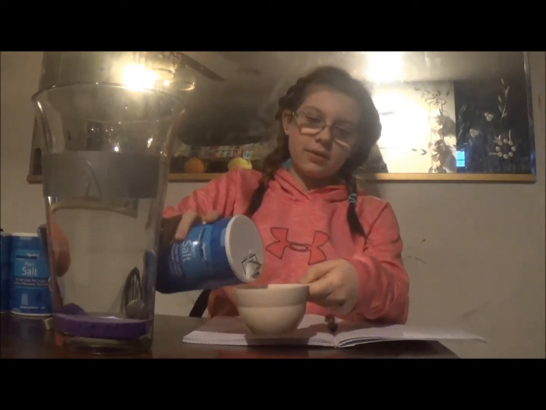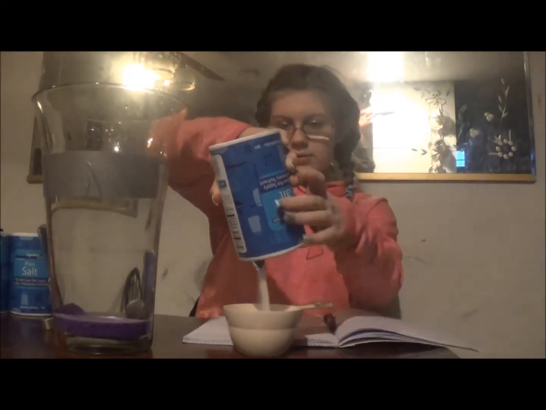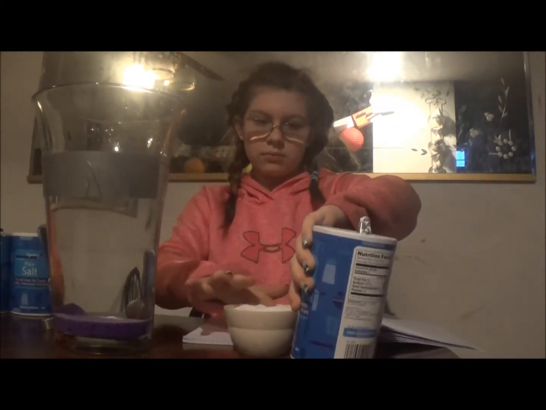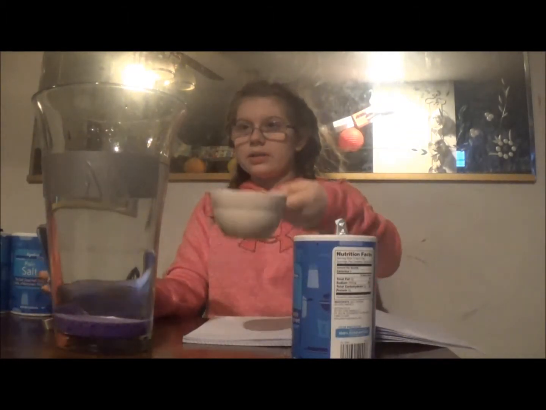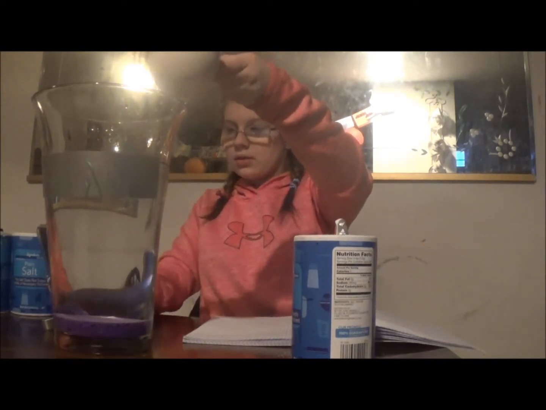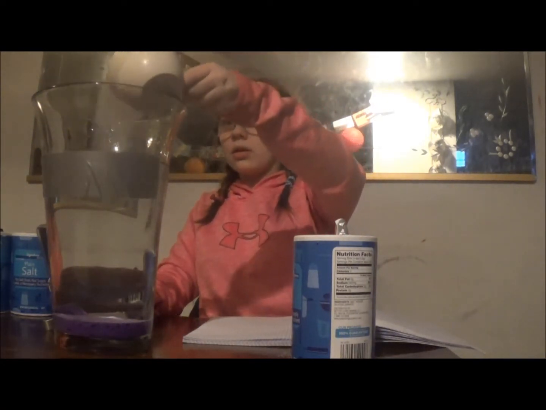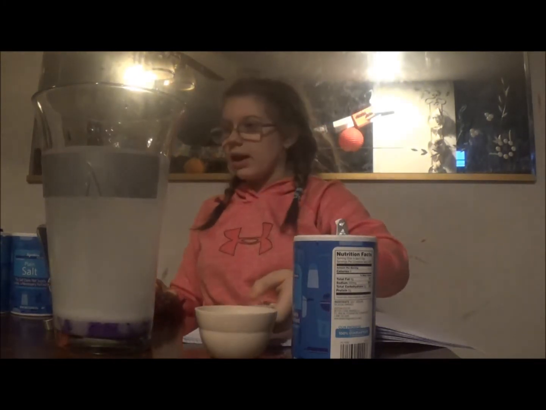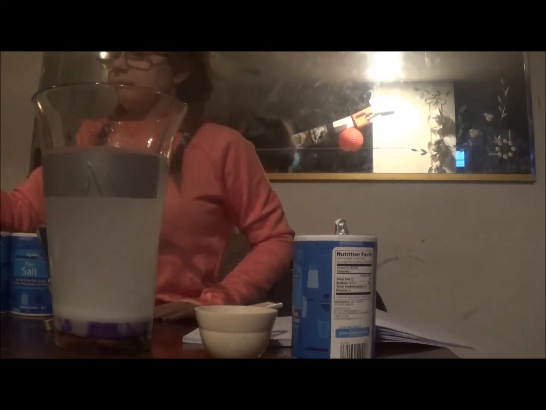Now we're going to add a cup of salt into a measuring cup. We're going to pour this in and stir it up. Use tongs.